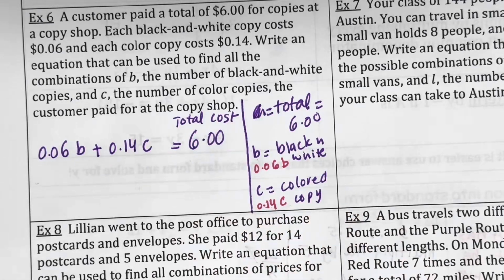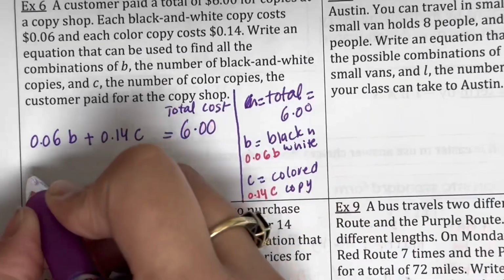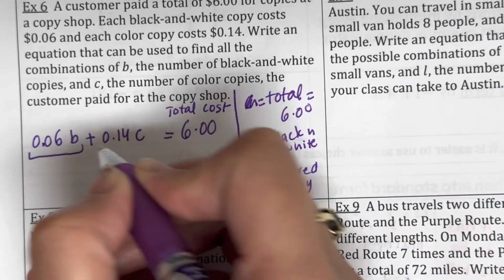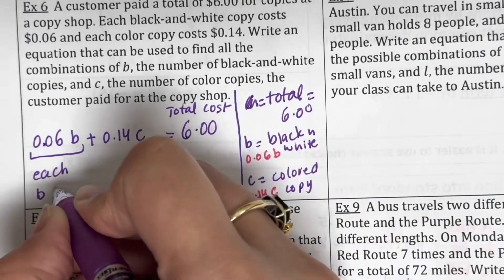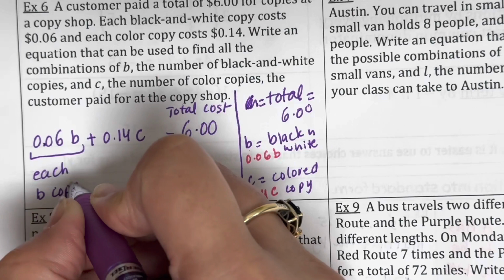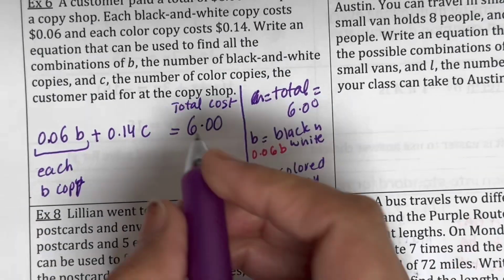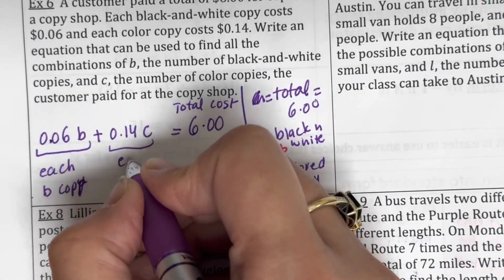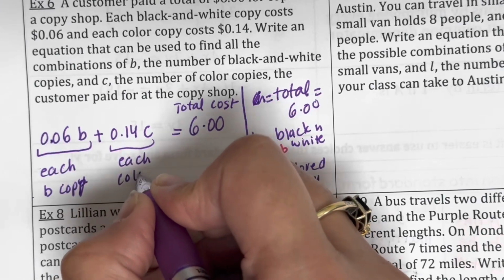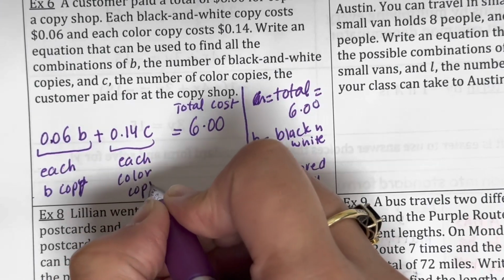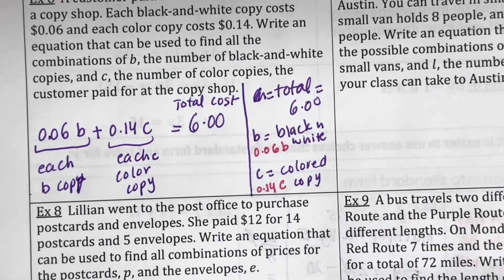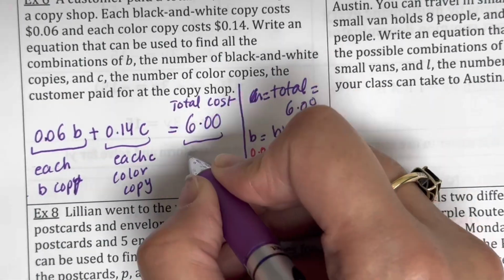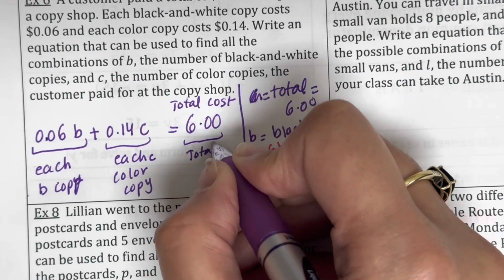So if I have to break it down to explain, this means each B copy, so that's the cost of each black copy, and this is each color copy, or C, and this is my total cost, which I already wrote.